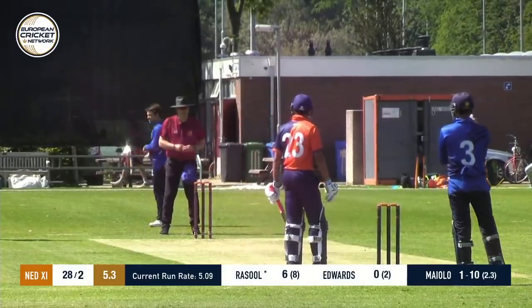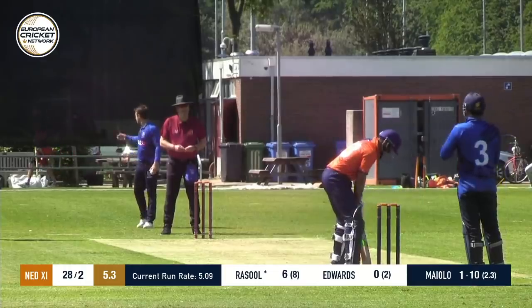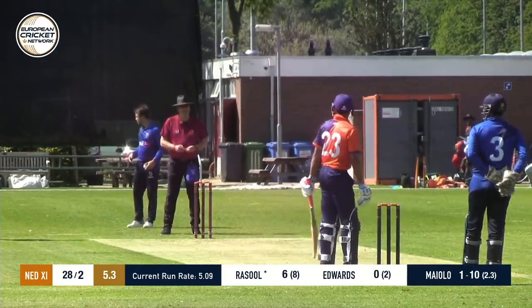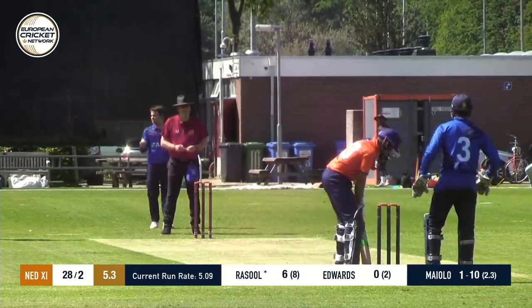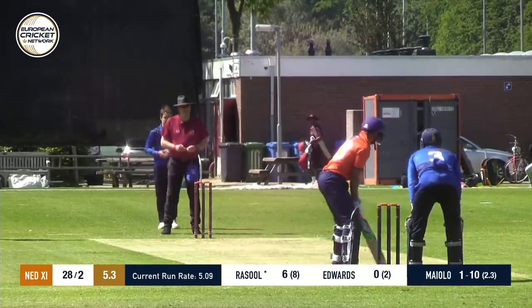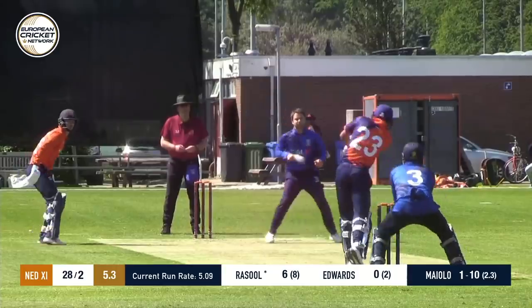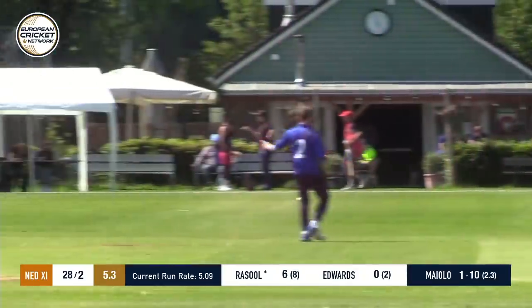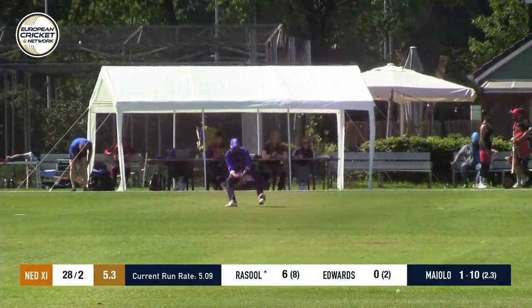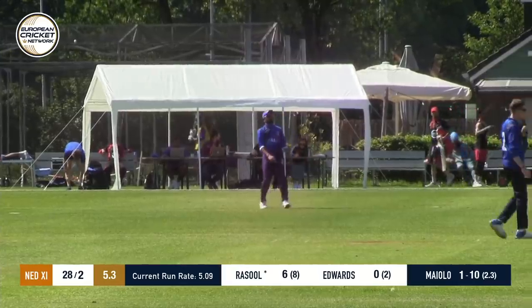He's moving his man around a bit more to long on. He's got the other man outside the circle at deep square leg. Here we go, the fielder gets into action now, coming up from long on to pick that one up. Just a single there.